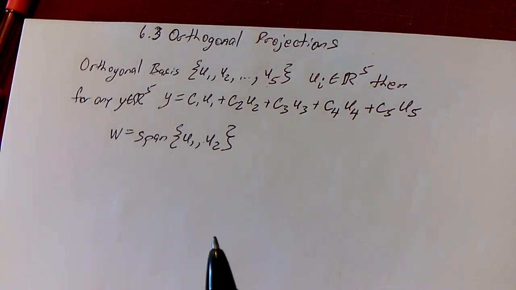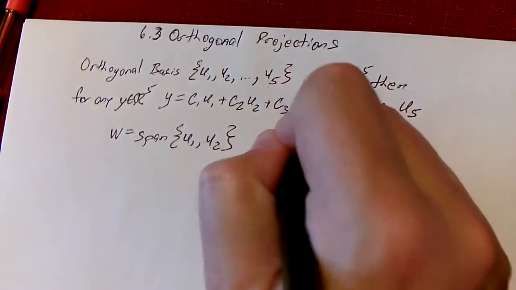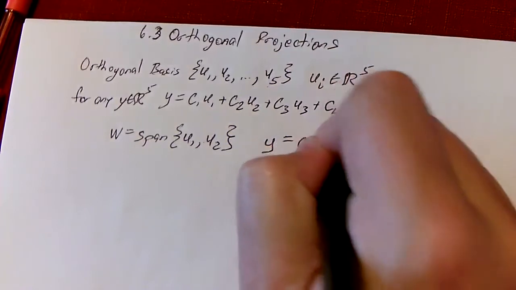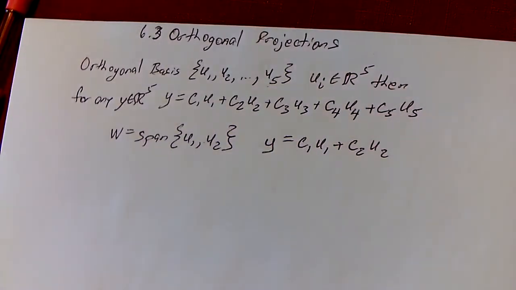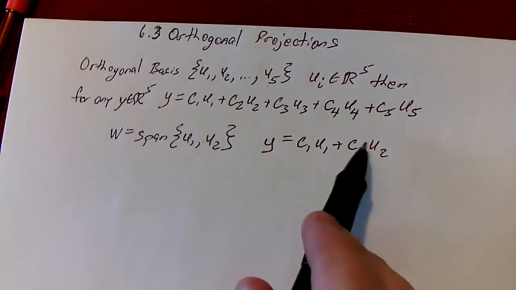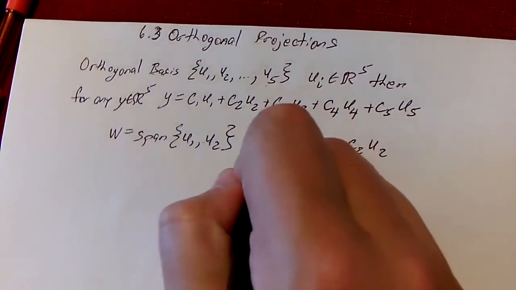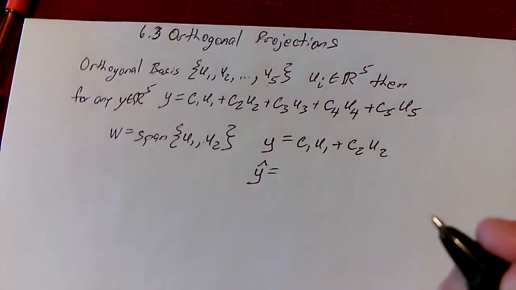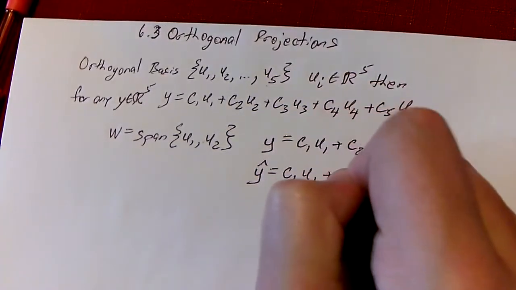I also know then if I take a vector c1 u1 plus c2 u2, I can use orthogonal projections to find how it relates to y. So I'm actually going to find a y hat that's going to be equal to c1 u1 plus c2 u2.